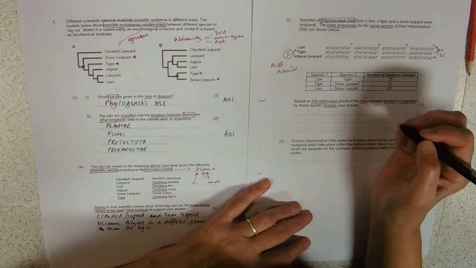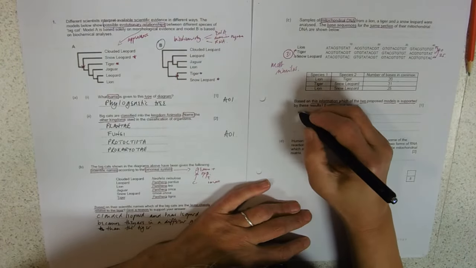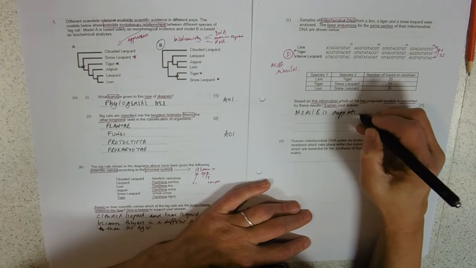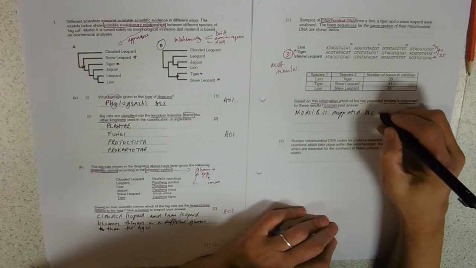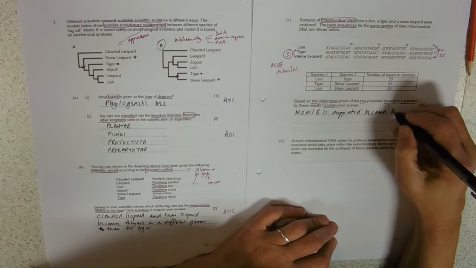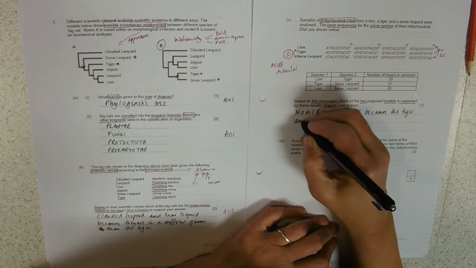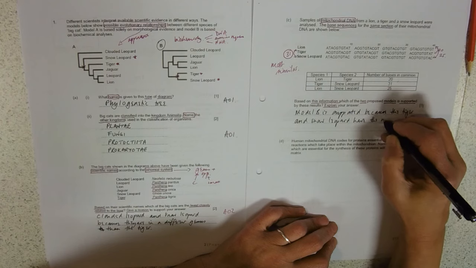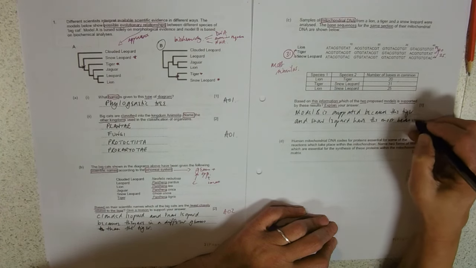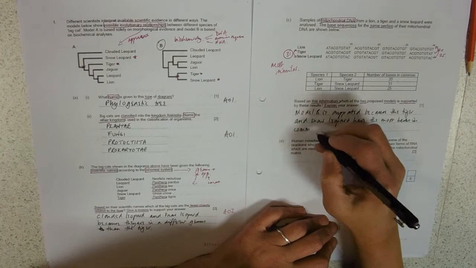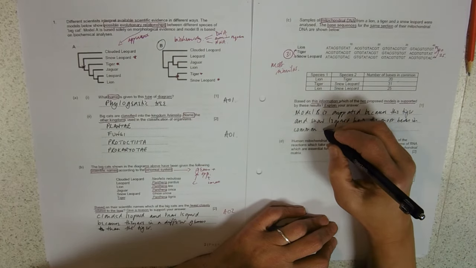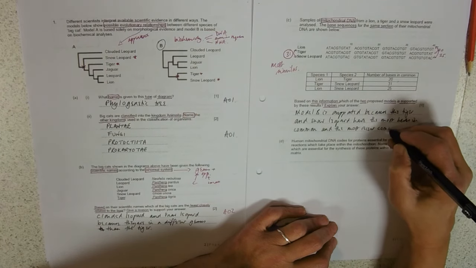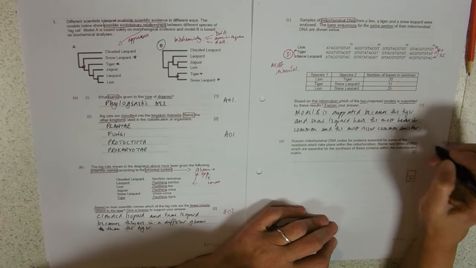So, which of the two models, don't want to make a mistake, model B. Model B is supported because the tiger and snow leopard have the most bases in common, and the most recent common ancestor.